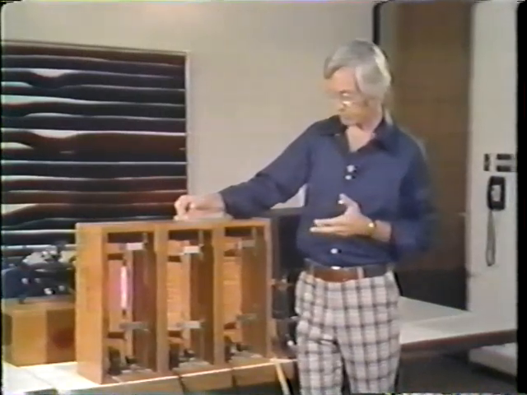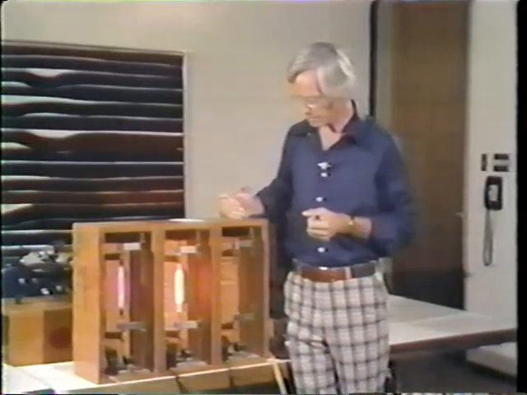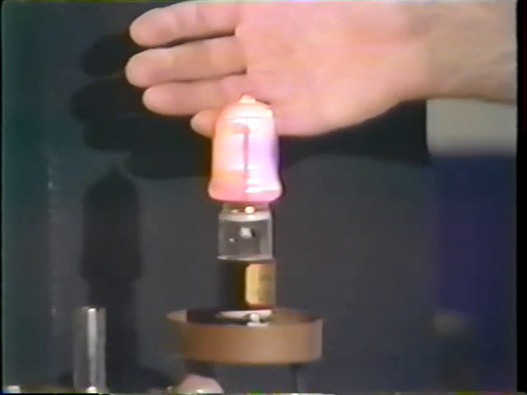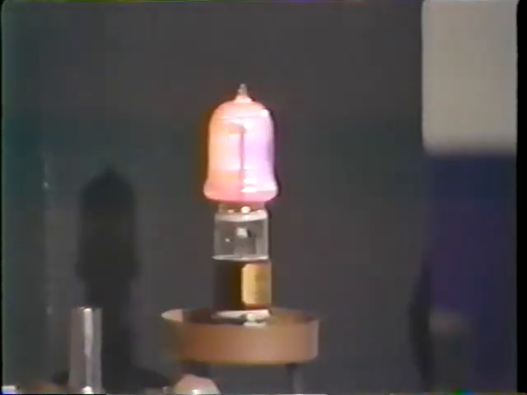Here's a tube of helium, which is also invisible, but again, if we pass an electric current through the helium, we see that it glows with a pale yellow light. A tube of neon gas, when we pass a current through it, glows with a rather bright orange light. And finally, a tube of sodium gas glows with a rather distinctive bright yellow light.